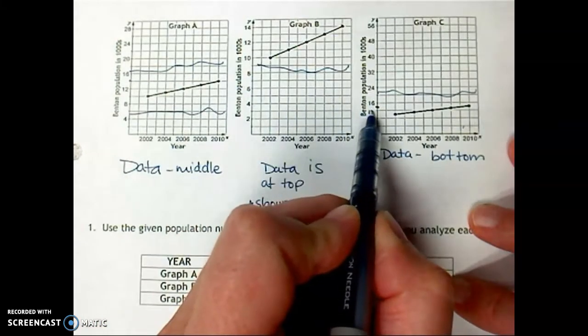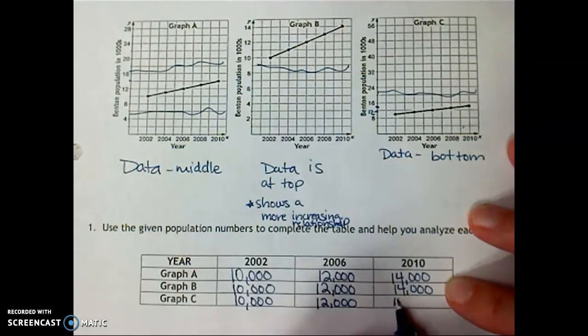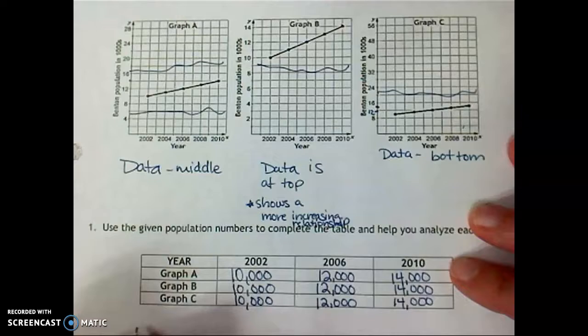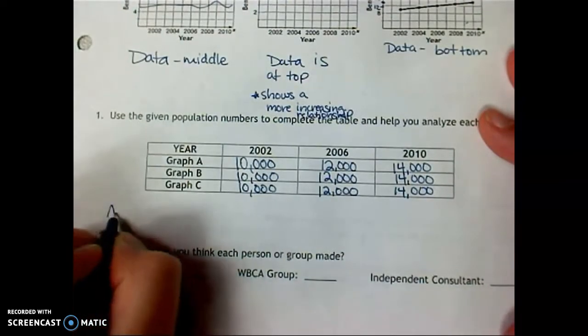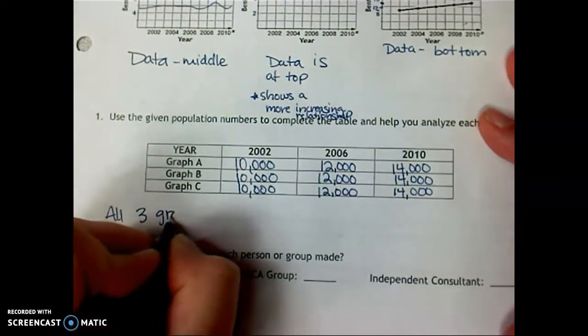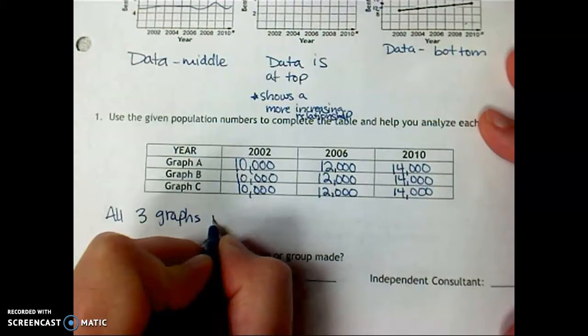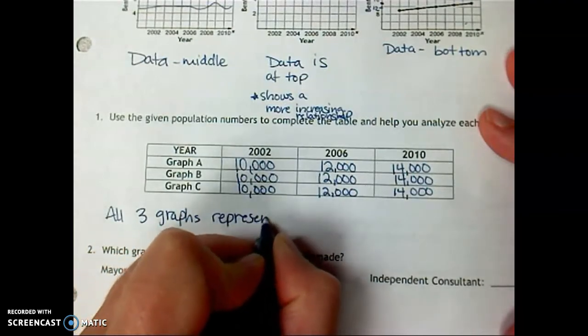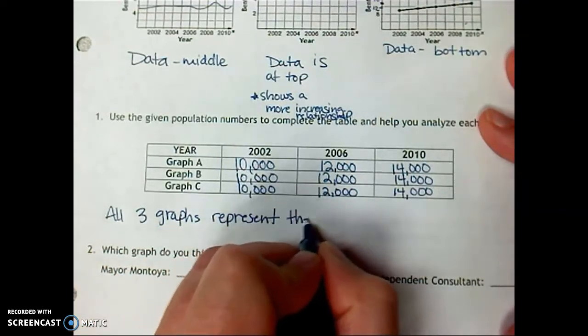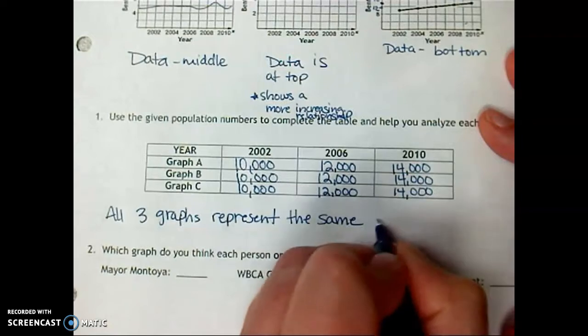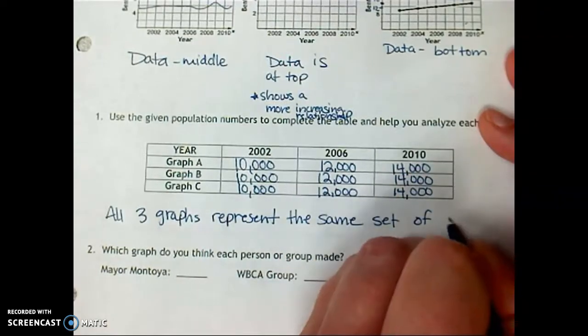Okay, if that's 12,000, then that's going to be 14,000. Okay, all right, so all three graphs represent the same set of data.